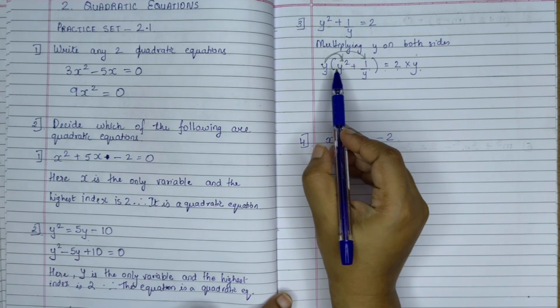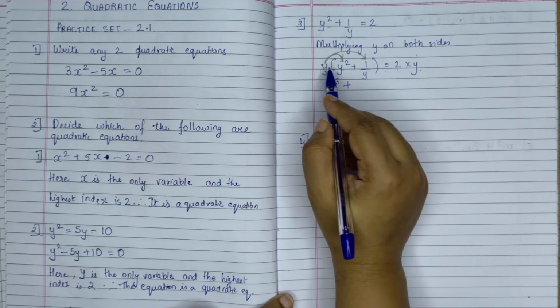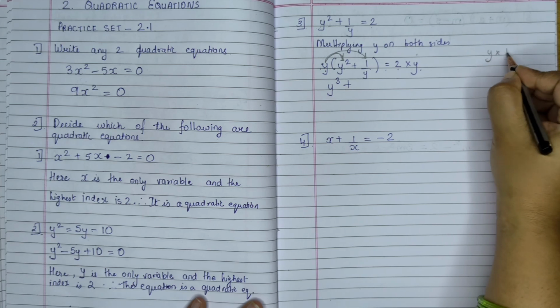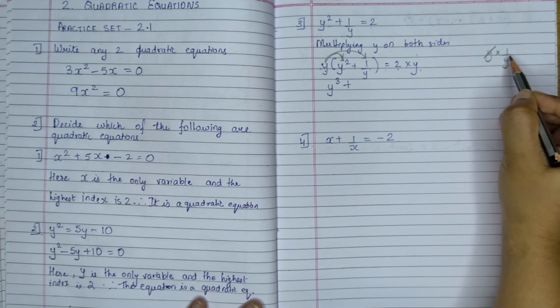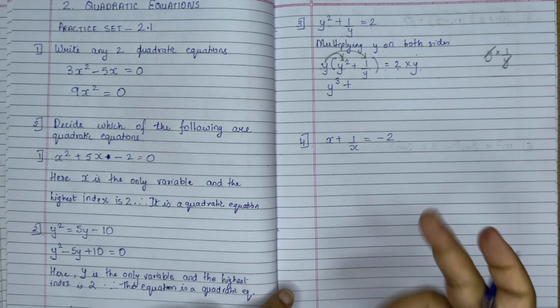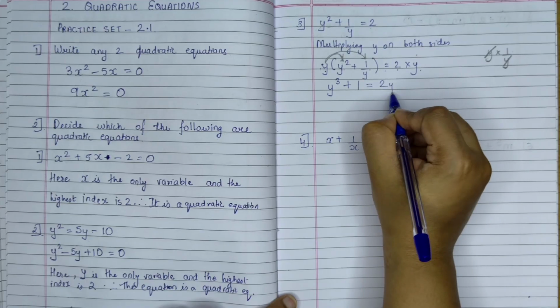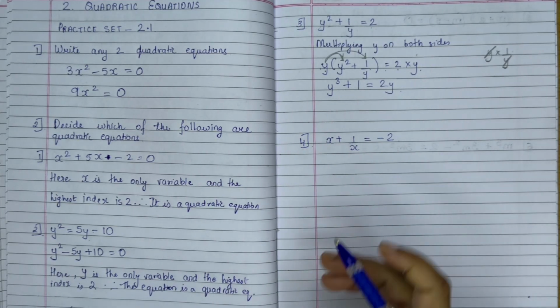So y multiplied by y square becomes y cube plus y multiplied by 1 upon y. See here, y multiplied by 1 upon y, this y and this y will get cancelled. What is left here? 1. Understood? 1 is equal to 2y. Understood the equation? Now what we will do is we will arrange it.